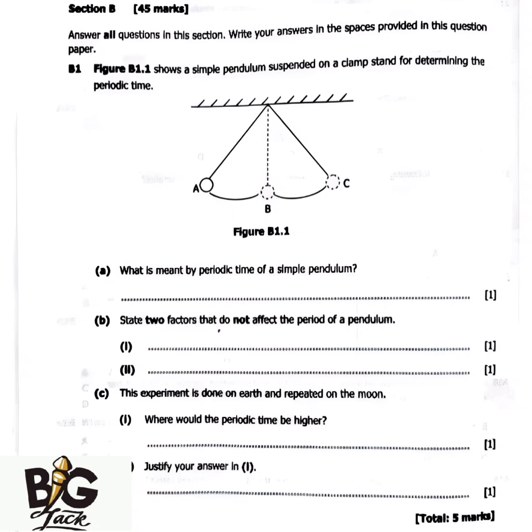Under the simple pendulum, they can ask you to give the factors that do not affect the period of the pendulum, or the factors that can affect the period of the pendulum. The first factor that does not affect the period is the amplitude, which is this angle here. The amplitude is just the angle.